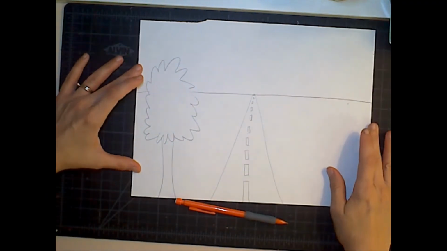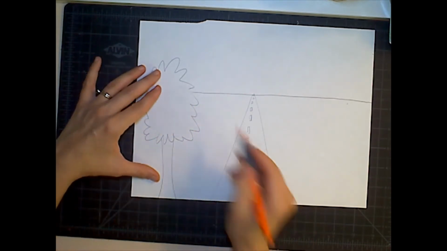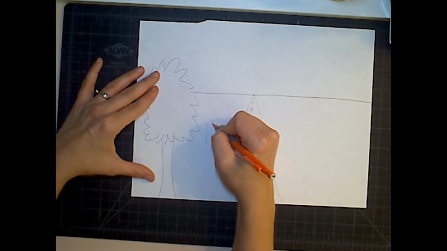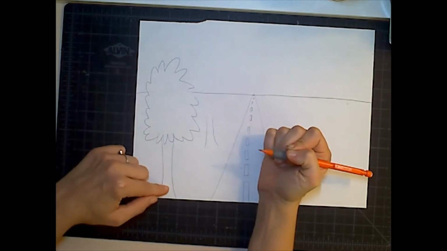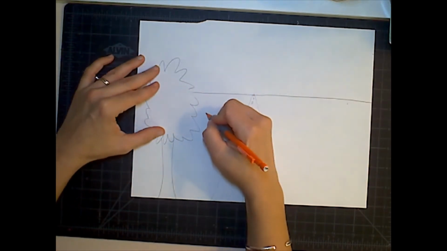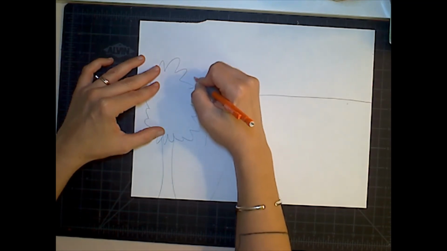Now let's add another one. Remember, if I want to make it look like it's going off into the distance, I come up on my page and I make it smaller. 1 vertical line and 2 vertical lines. Notice that the lines I used for my trunk are vertical. It's smaller as it goes back into space and higher on the page.